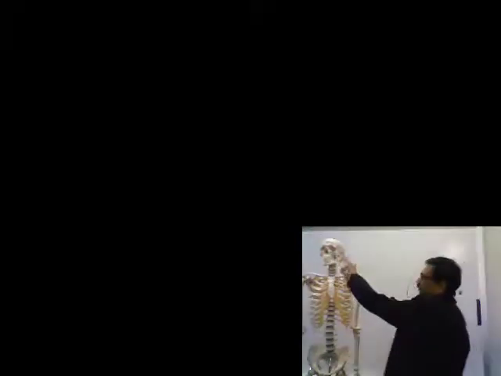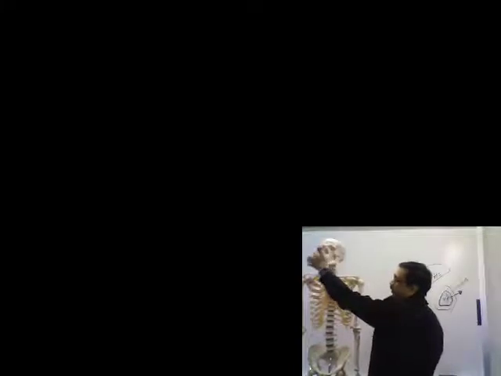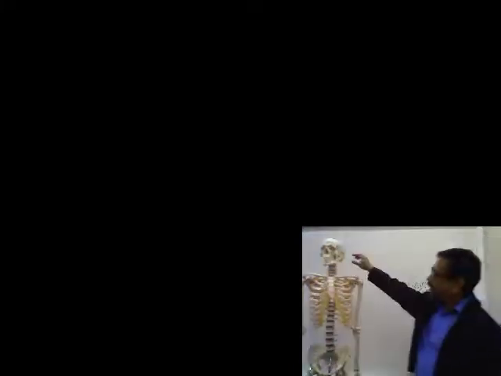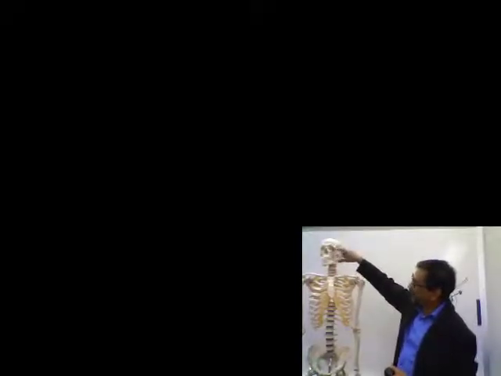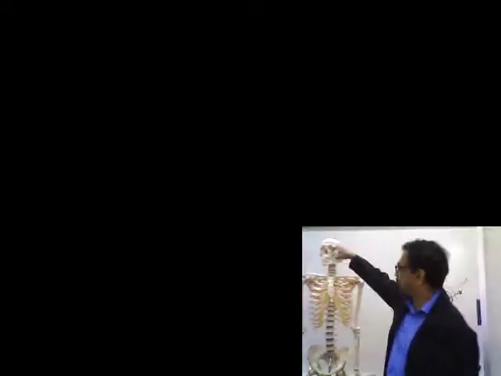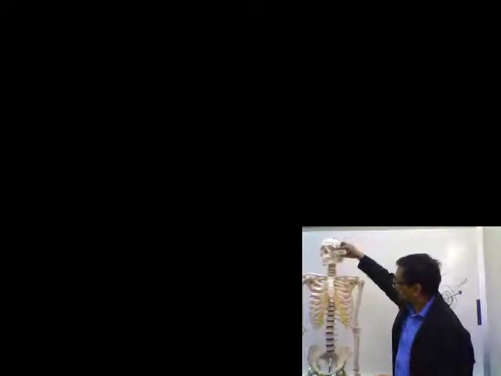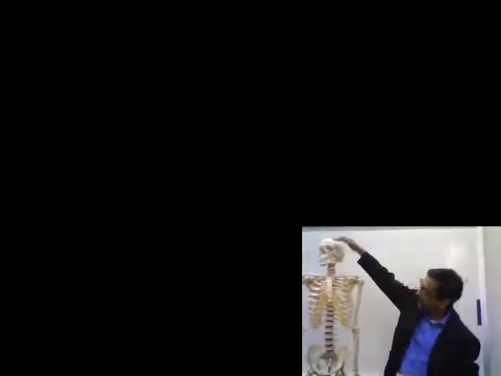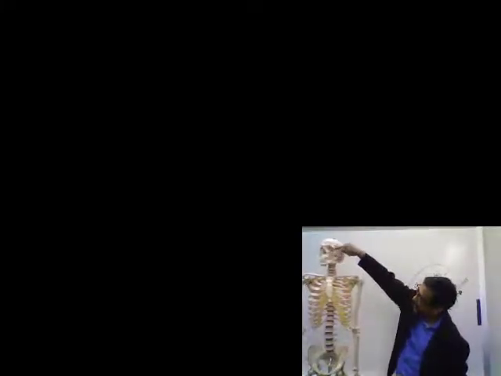Zygomatic bones. These two are zygomatic bones or cheek bones. Okay, and if you see here, zygomatic bone forms the lower lateral, that means infero-lateral margin of the orbit. So this is the orbit and this is the zygomatic bone. So it forms the lower part as well as the lateral part.